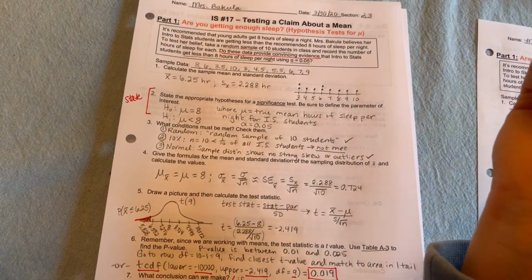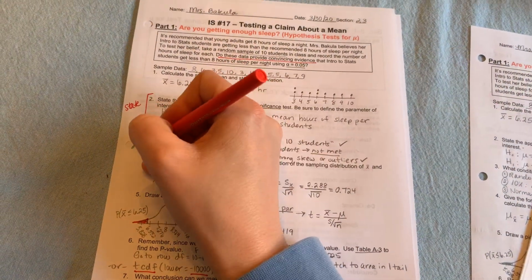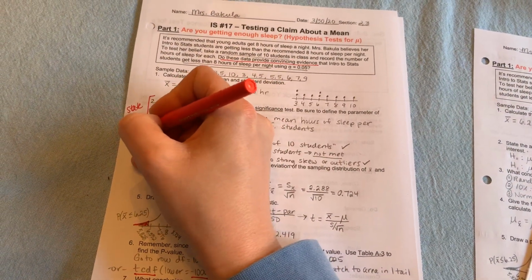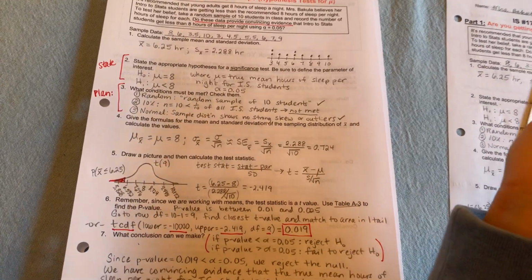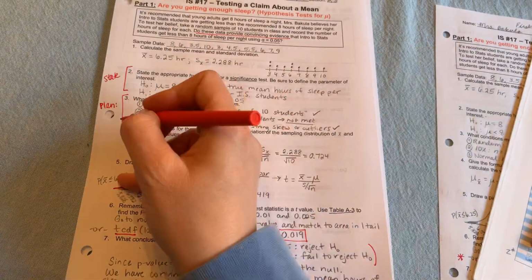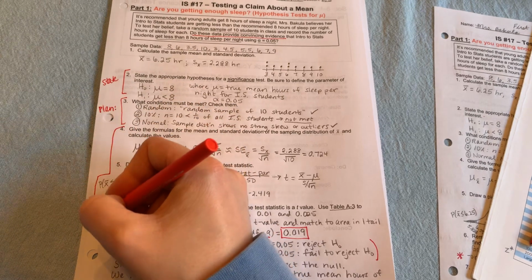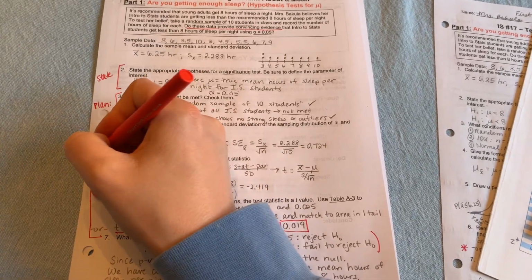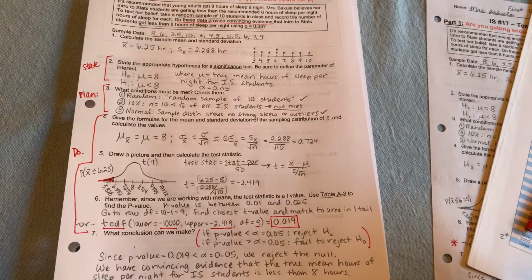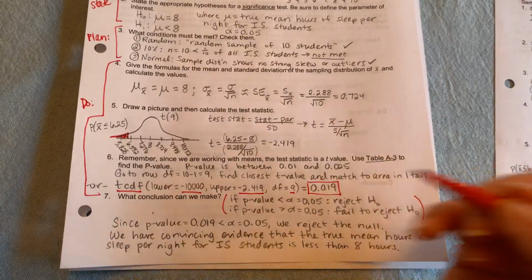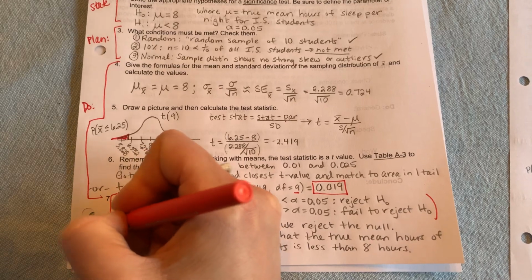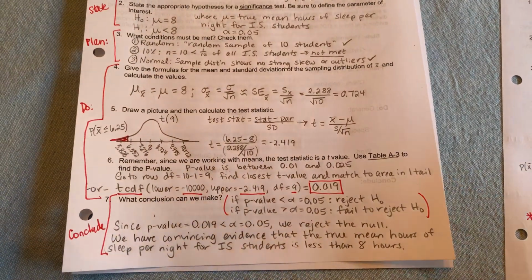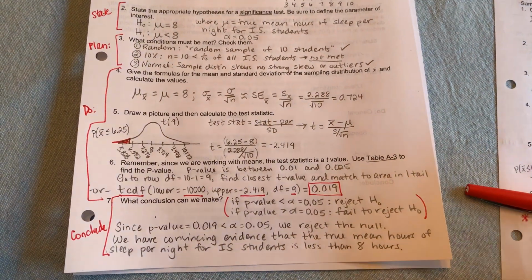Oh, no, I think all of state is there. 3 would be our plan, but we're missing the name of the test. So I'll give that to you on the next page. All of this is the do, right? It's broken out quite widely. We'll summarize it better on the next page. And then this last part, number 7, was our conclude. Okay. All right. See the next video for the big ideas.